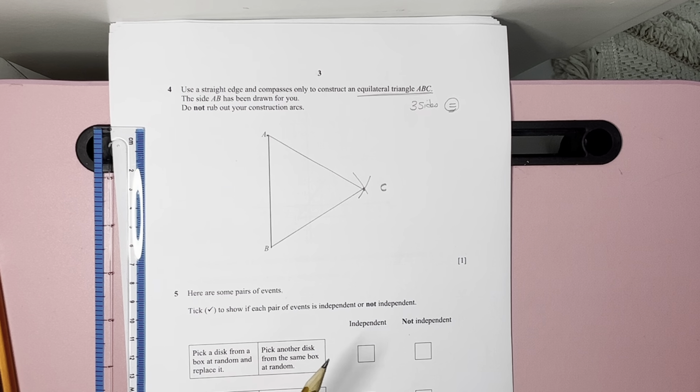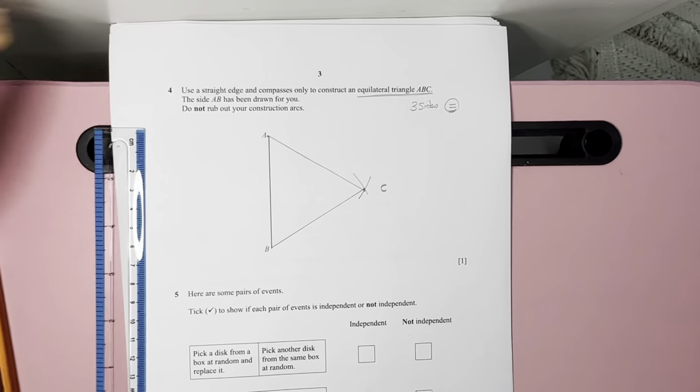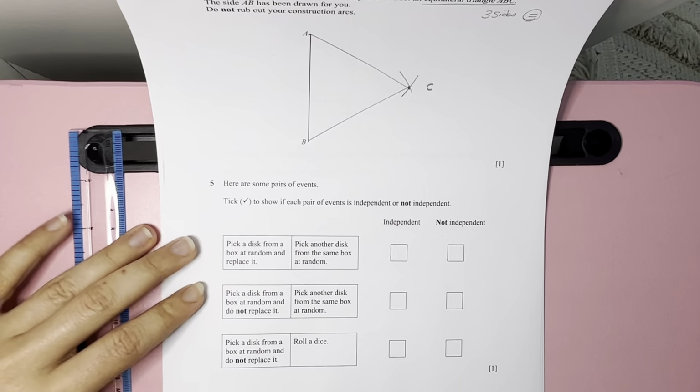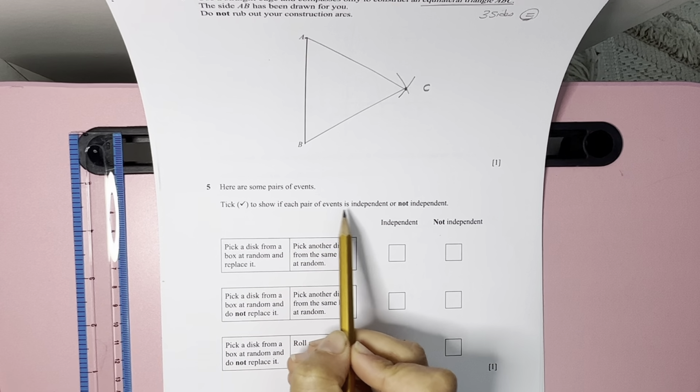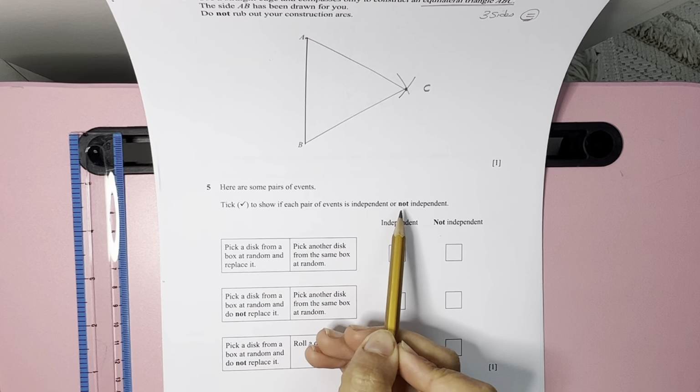Okay, then what we have here are some pairs of events. Tick to show if each pair of the events is independent or not independent.